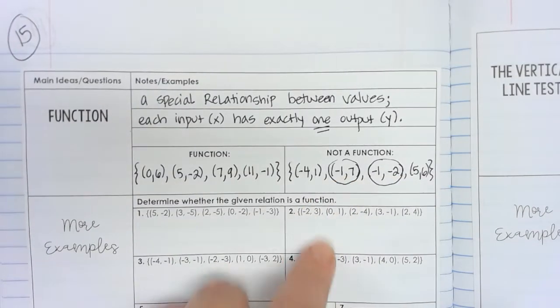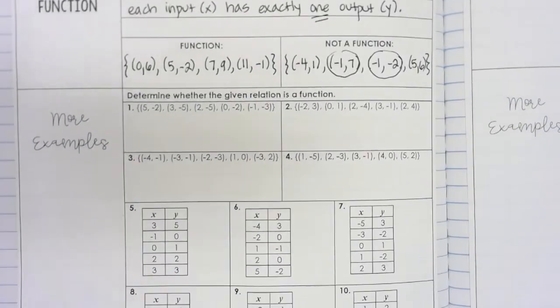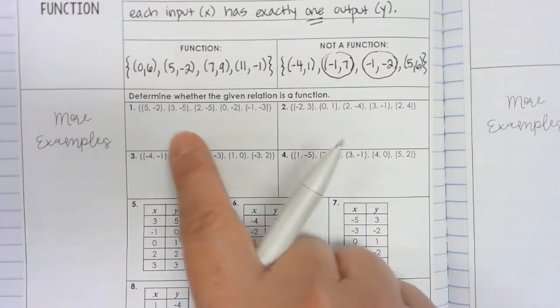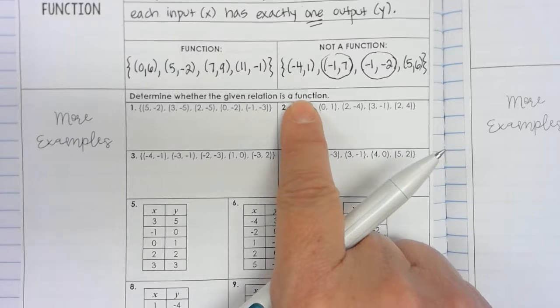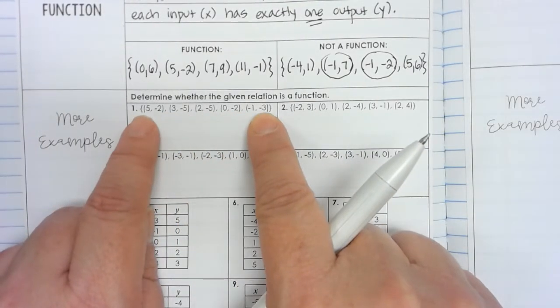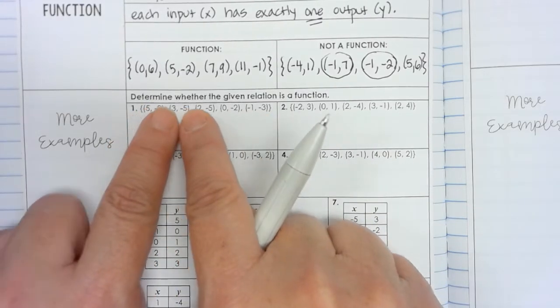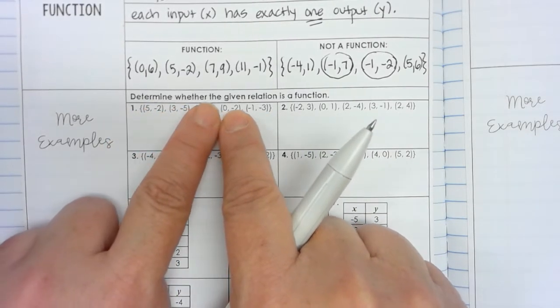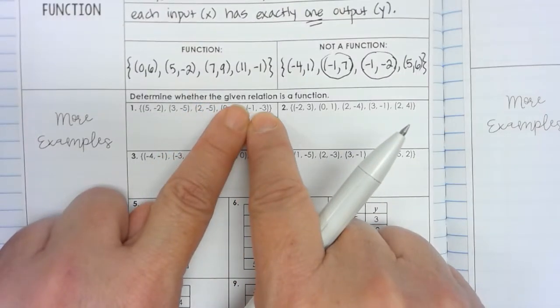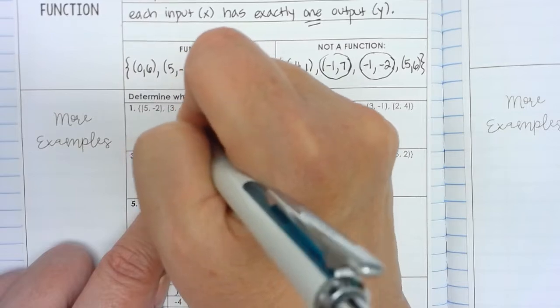Okay? So I think it'll be easier to understand if we just do a whole bunch together here. So these say determine whether the given relation is a function. Take a look at these points, and we're looking to see if we have any repeating x values. I have 5, 3, 2, 0, and -1. Those x's are all different, so yes, this is a function.